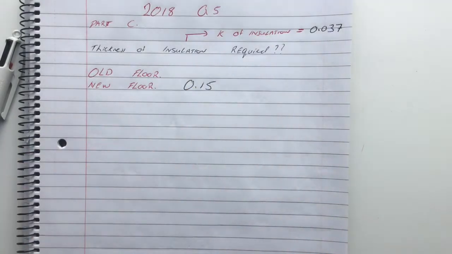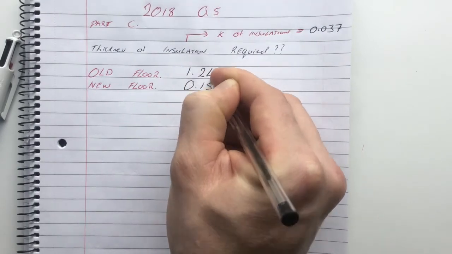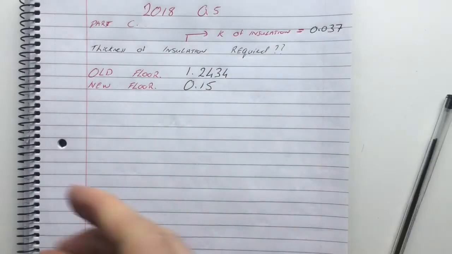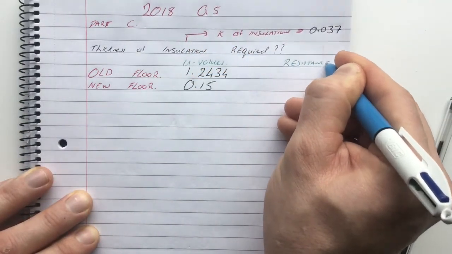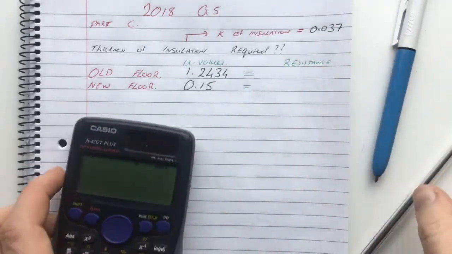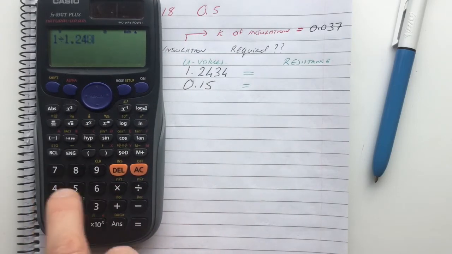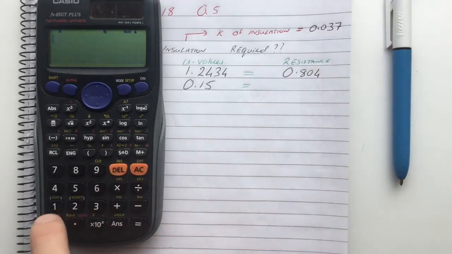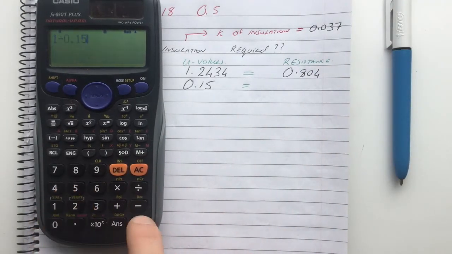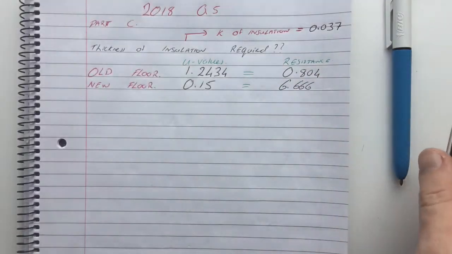The old floor has a U value calculated previously. The new floor has a U value of 0.15. The difference between the old floor and the new floor is substantial, as we can see here in the question. We must work our way backwards into the formula to be able to find the resistance. You can calculate the reverse of the U value, which is the resistance, by dividing it into 1. So in this case, 1 divided by 1.2434 brings us back to the resistance that we calculated in part A. And when we calculate the resistance of the new floor, it gives 6.666.